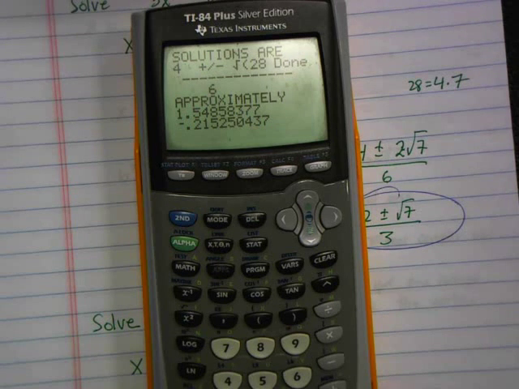Now, you probably don't have that program on your calculator. But if you have a little programming skill, there's something you can do. You can program in that quadratic formula. Questions on that?